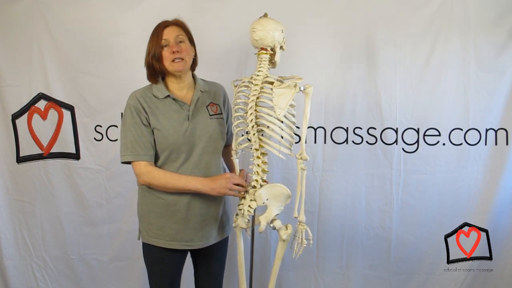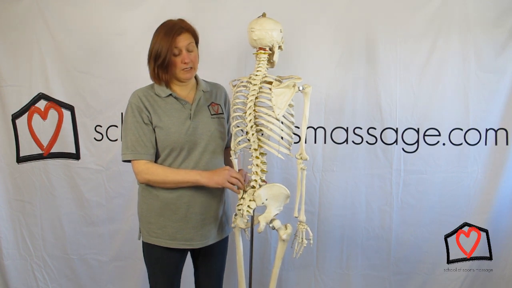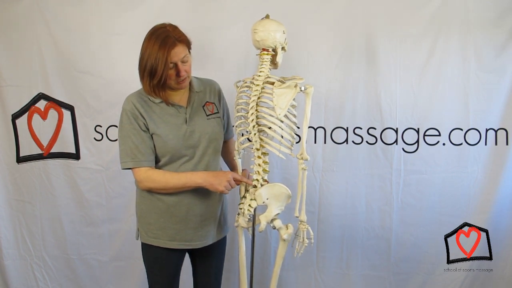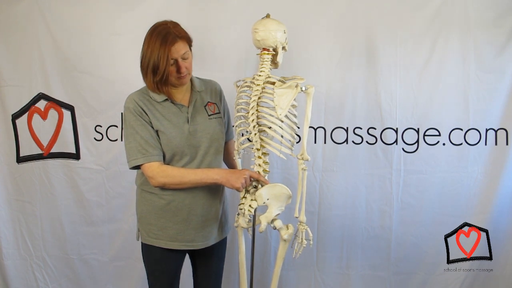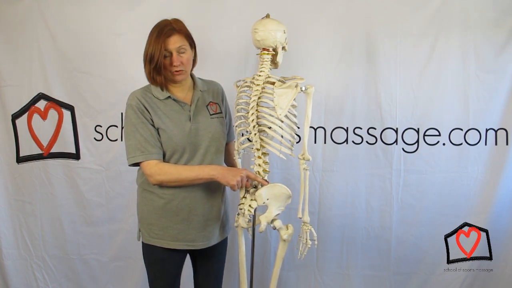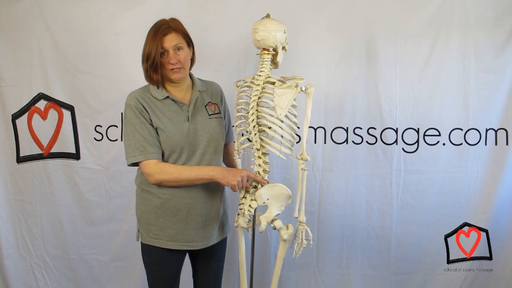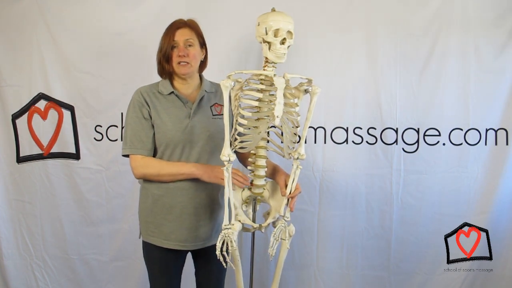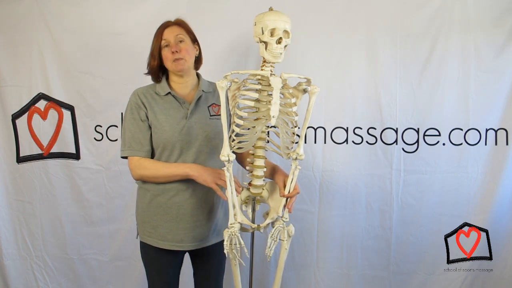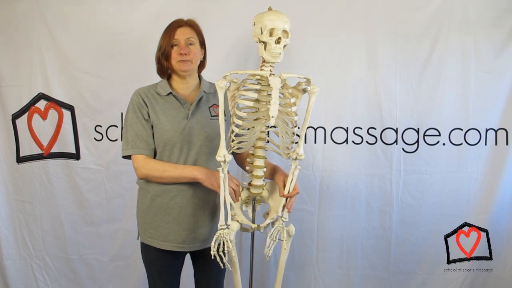And the final one is the iliolumbar ligament. So it comes from the transverse processes of the 5th lumbar vertebrae onto the iliac crest, so it comes across this way. So that's the ligaments that you need to know associated with the hip and pelvis.